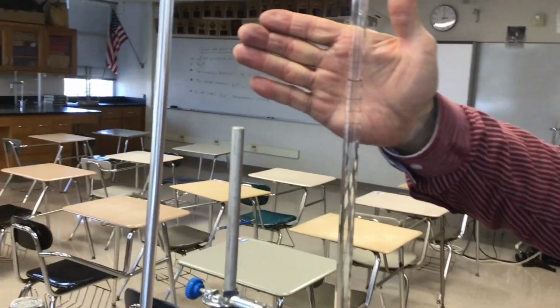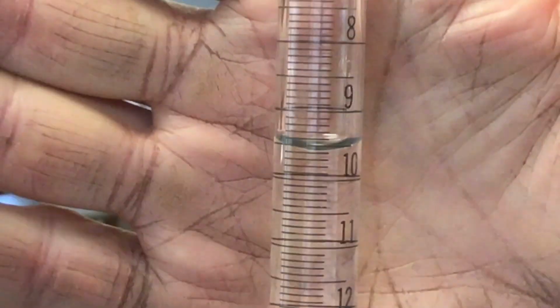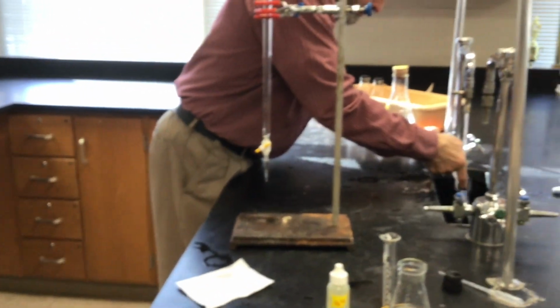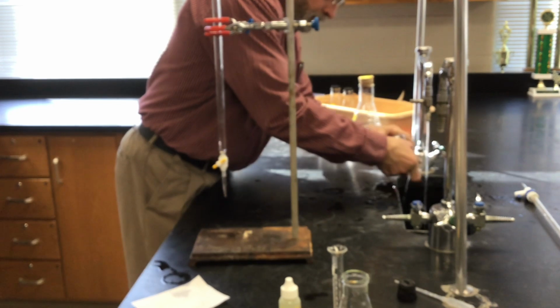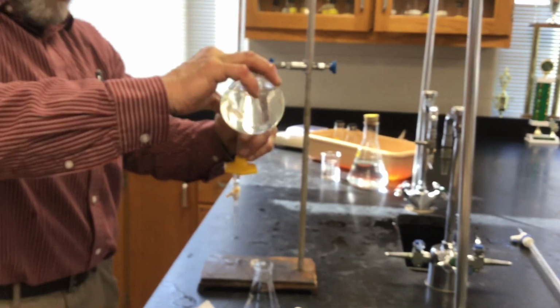When you have other students in the room doing this at the same time, it's nice to compare your color to others so we get a better idea of how close we are. Remember how we read that burette. Okay, let's run a second trial here.